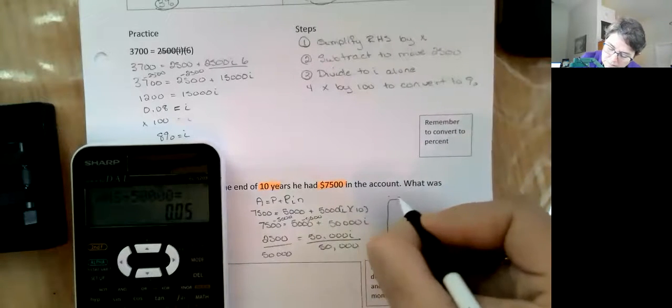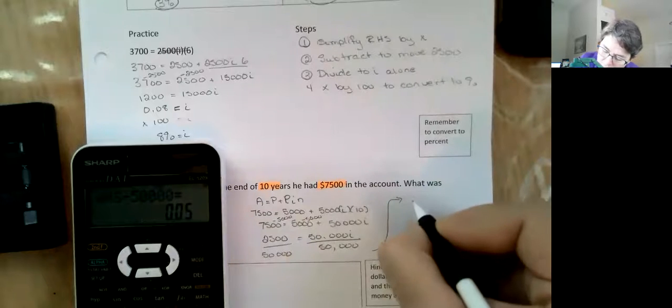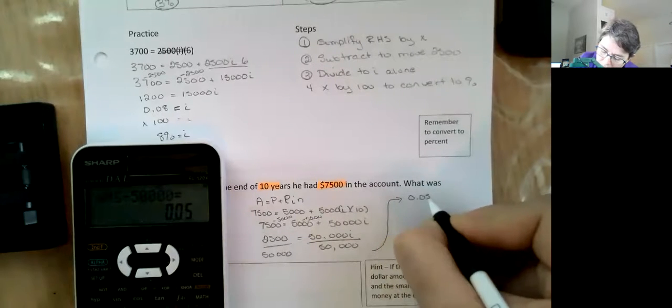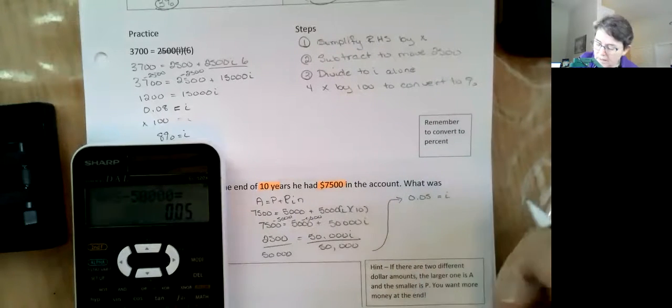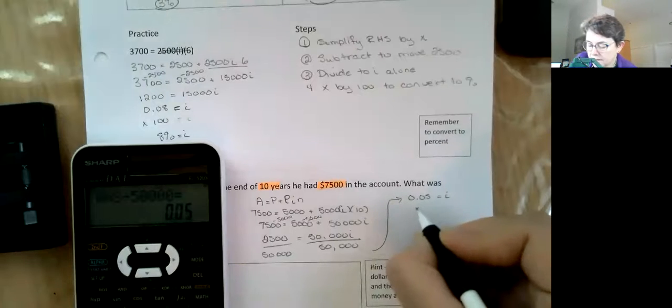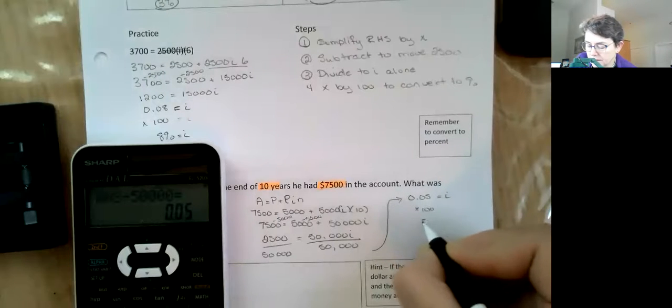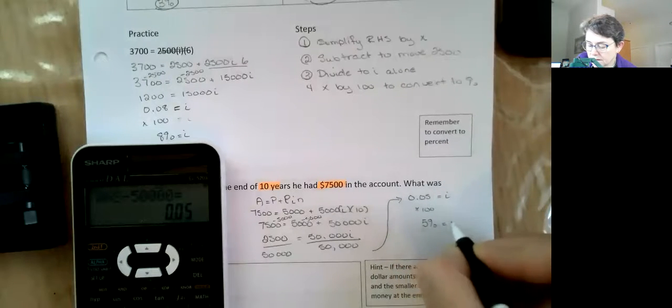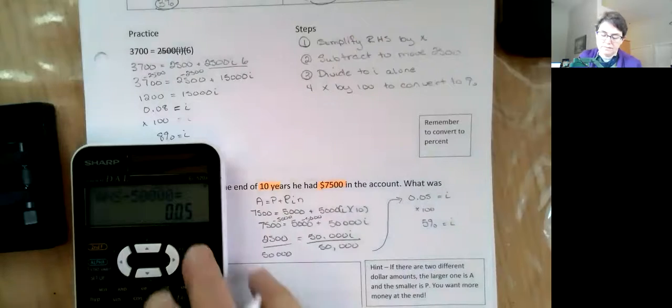All right, I did get way too squishy. 0.05 is equal to I. Times 100, 5% is equal to I.